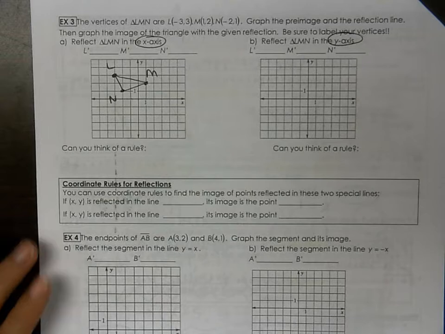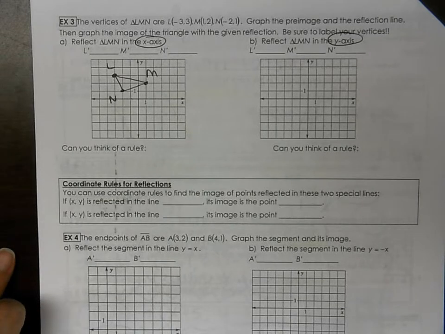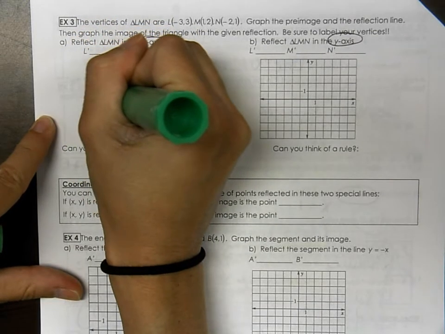And it tells me that I want to reflect this over the x-axis. Be very careful. Having an equation that is x equals something is different than flipping it over the x-axis. Okay, the x-axis is the axis that runs left to right. Okay, so we're going to be flipping it over this line right here.